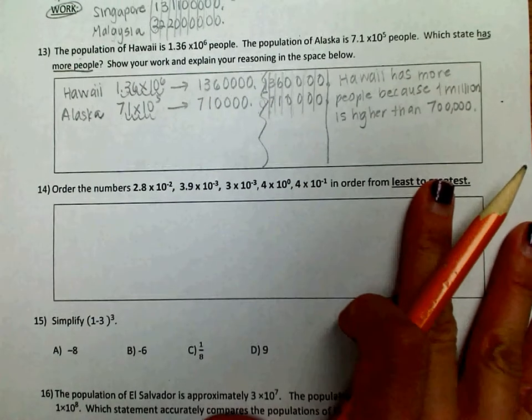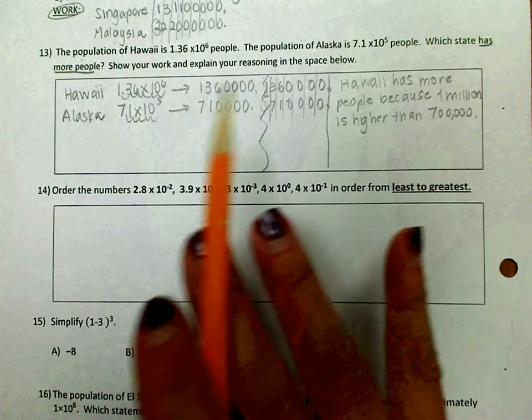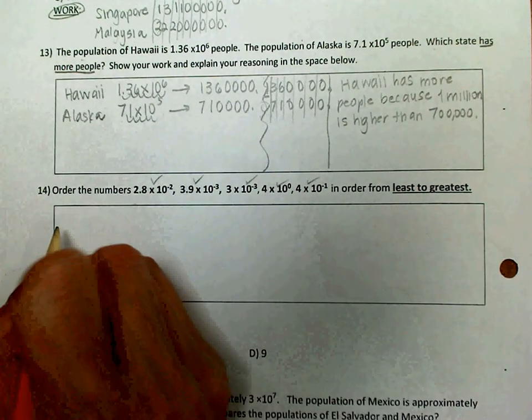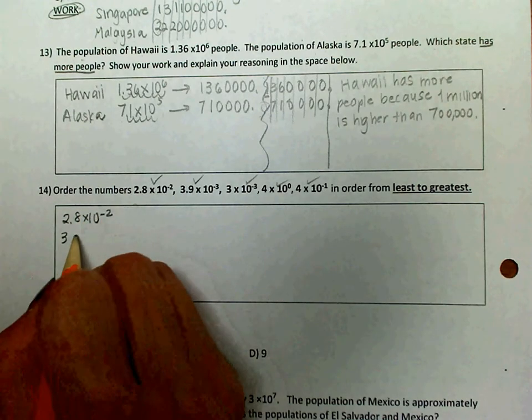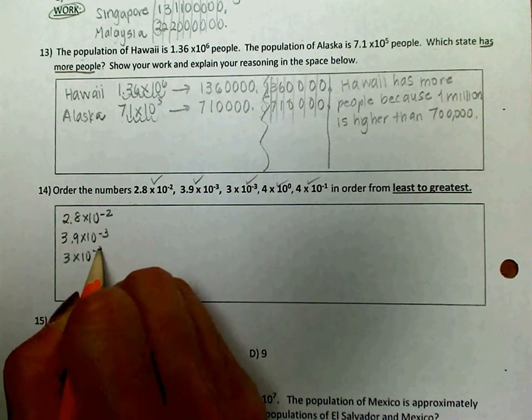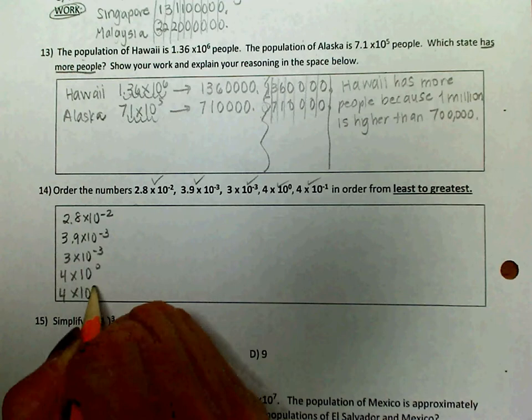Now number 14, this says order the numbers from least to greatest. And remember, you can rewind the video at any time. So probably the best thing to do is go ahead and just write these out. Be very careful that you're copying correctly. Alright?